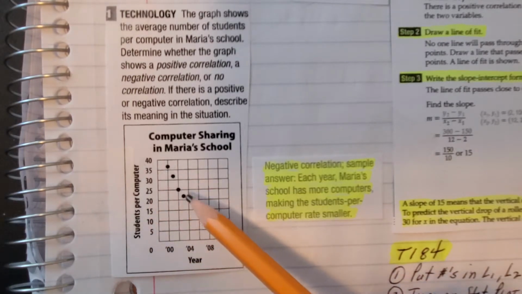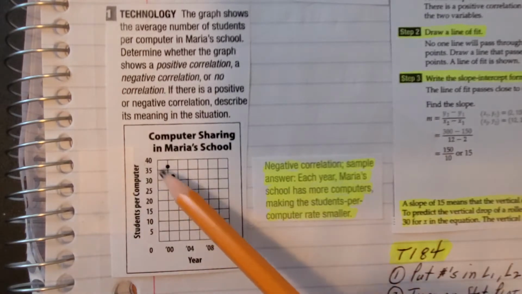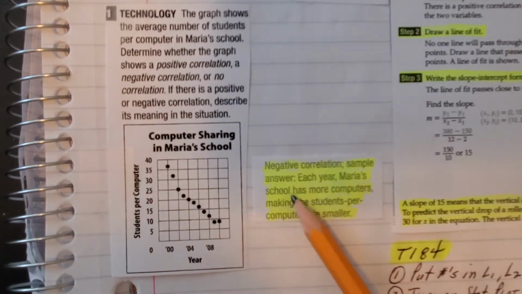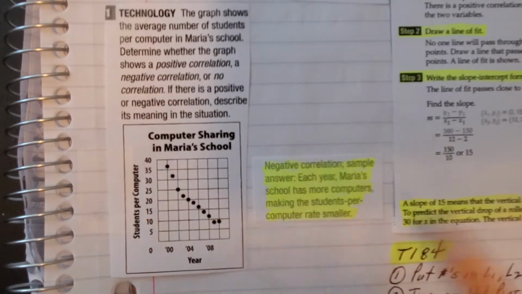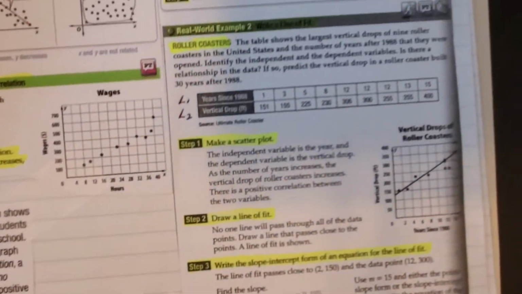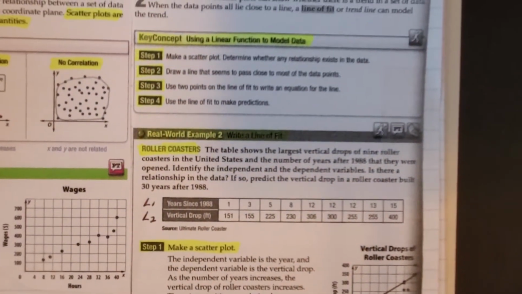So that's a negative correlation, and it's pretty linear. What it means is that each year Maria's school has more computers, making the students per computer rate smaller. And that's really important. Everybody wants that. Let's move over to the next steps.